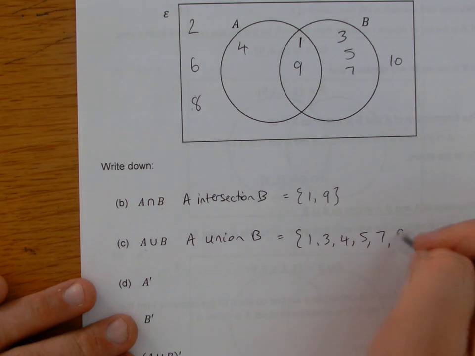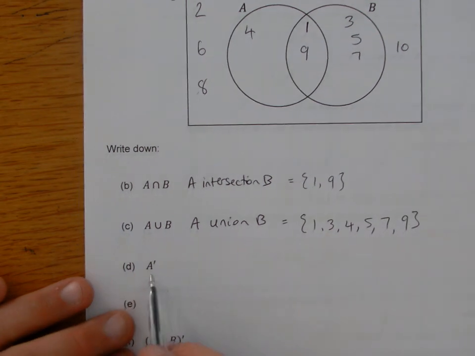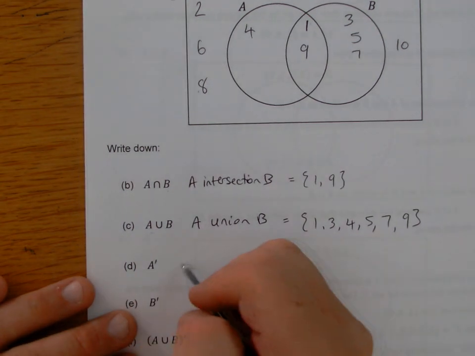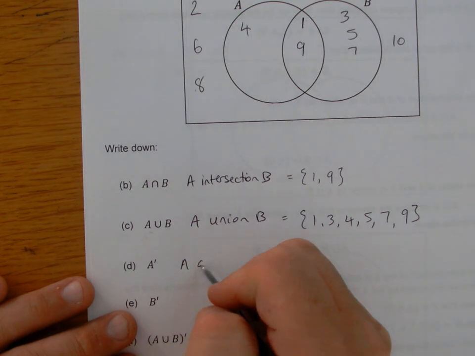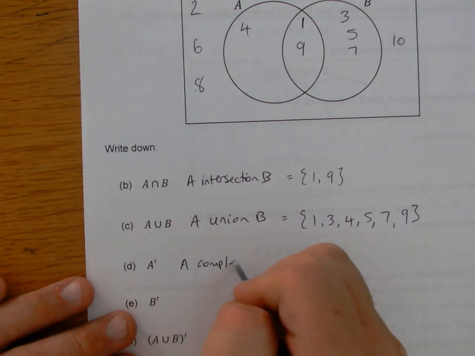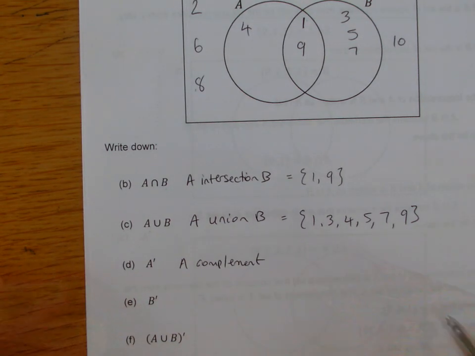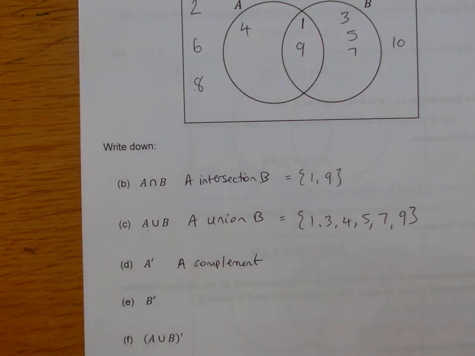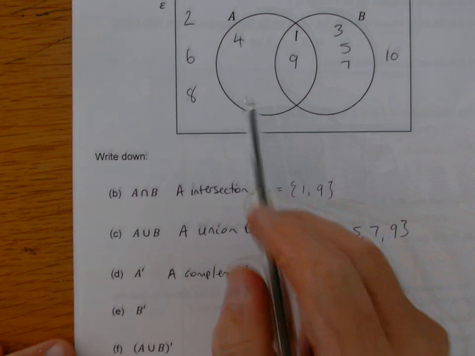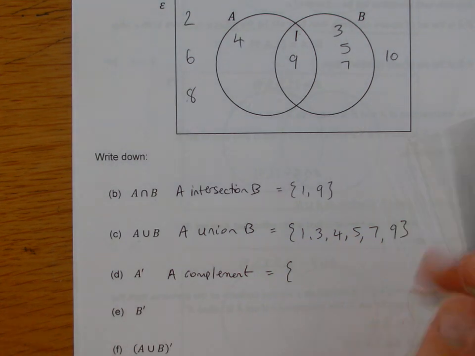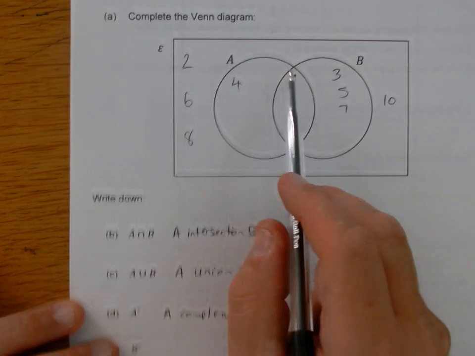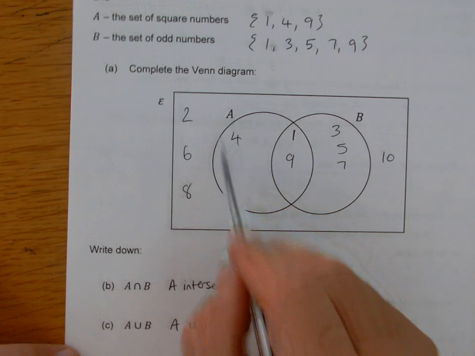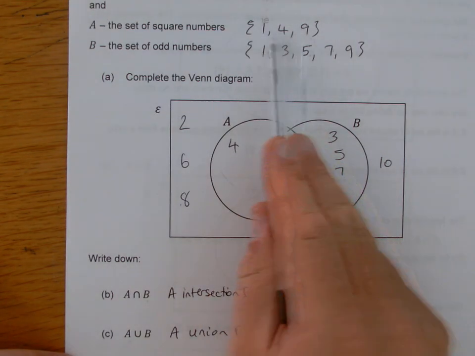7, and 9, okay? And then this, with the dash there, just means the complement, or A complement, or the complement of A. So quite simply, they are the elements that are not in A. So everything that's outside of A. If you think about A, it includes 1, 4, 9, the square numbers, it's up here of course.